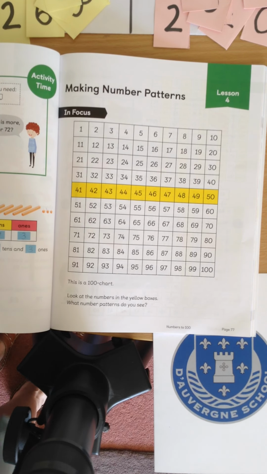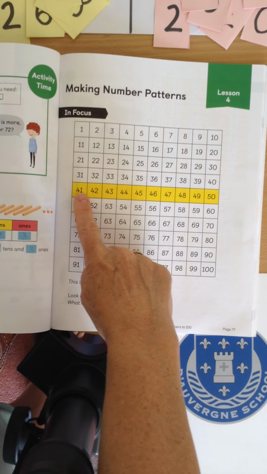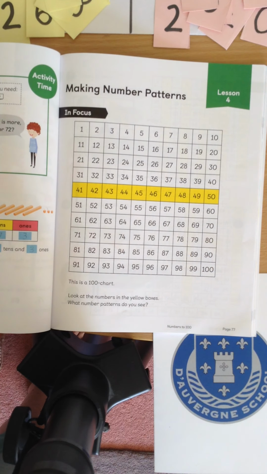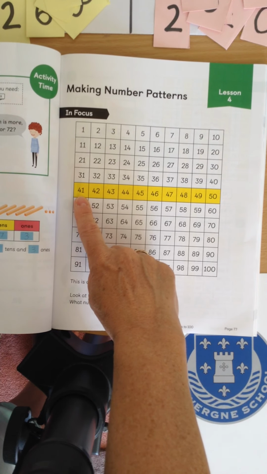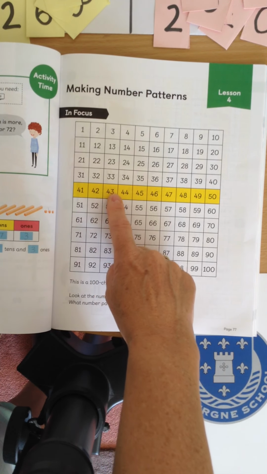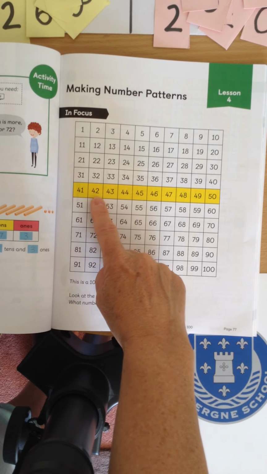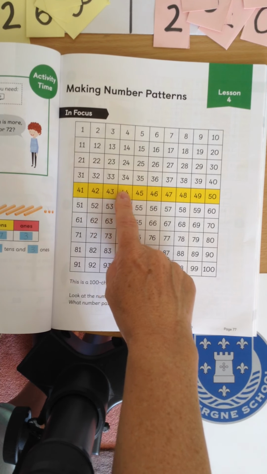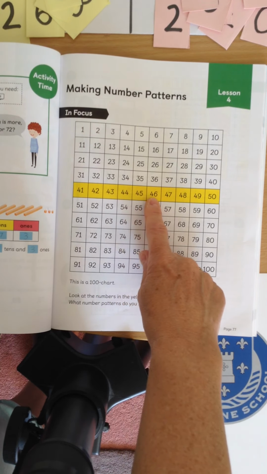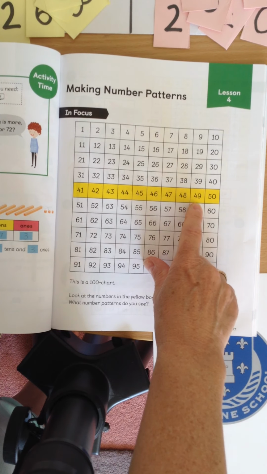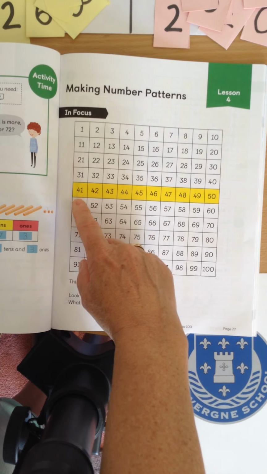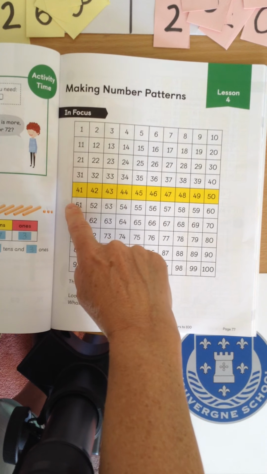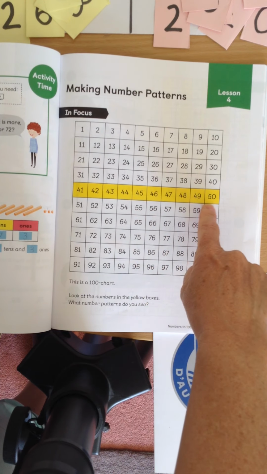Okay, so you've had a look at this line in yellow. Okay, let's look at some patterns. We can see the pattern, first of all, it's going up by 1. 41, 42, 43, 44, 45, 46, 47, 48, 49, 50. It's going up by 1. When we go from left to right, it's going up by 1.